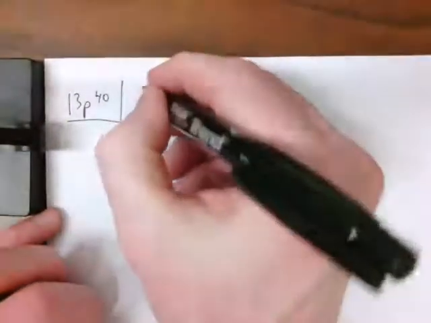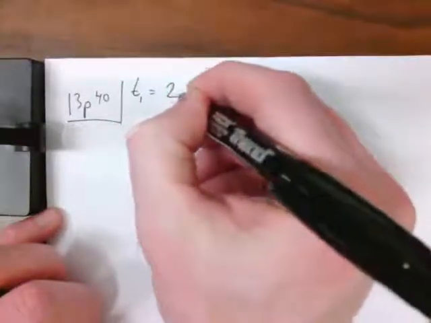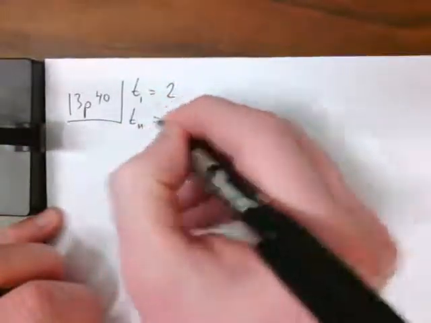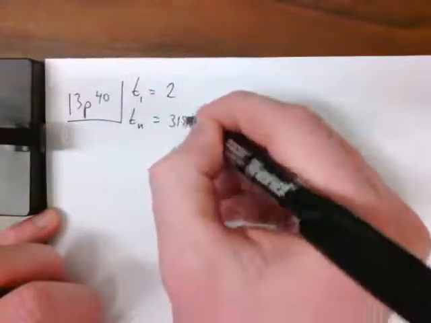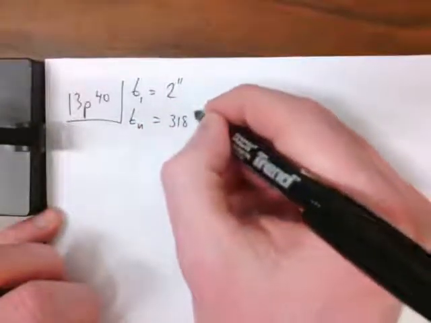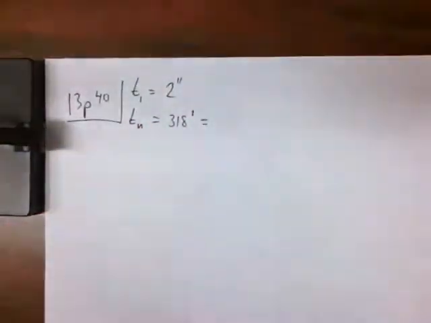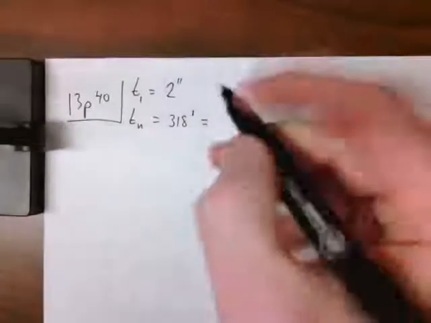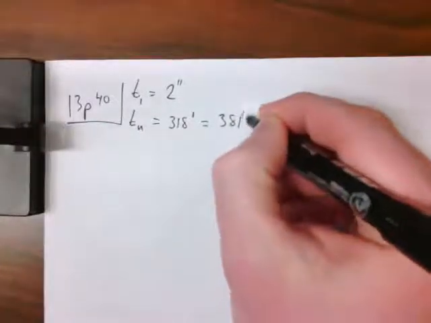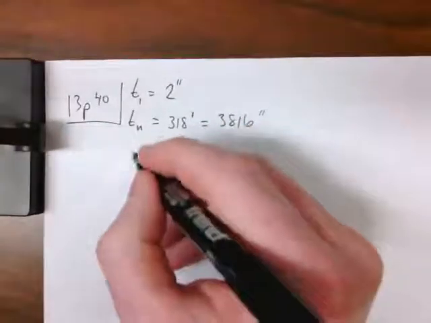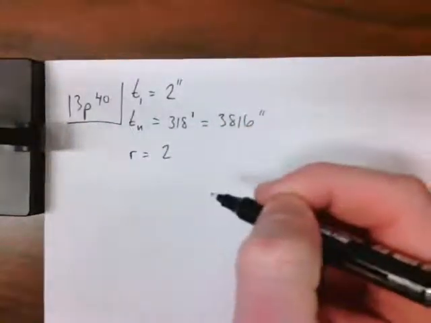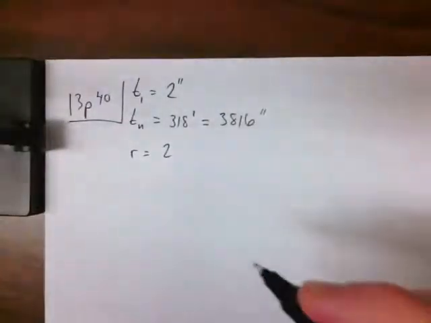So T1 equals 2. Tn equals, this is 2 inches, 318 feet, which equals 318 times 12, because there's 12 inches in a foot. 318 times 12 equals 3816. R equals 2. It doubles each time. So now we just got to plug it into the formula.